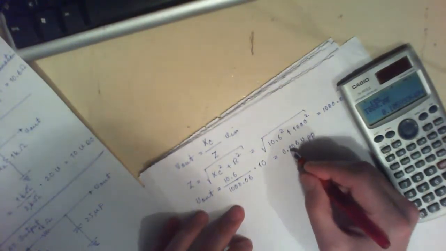That's 106 millivolts peak to peak. Okay, so that is that.